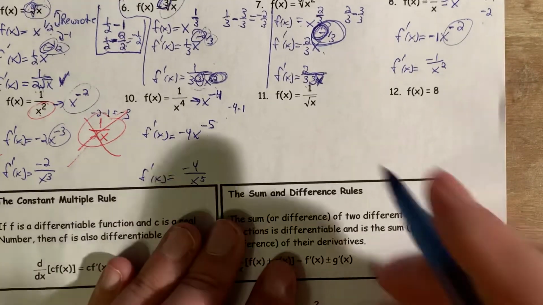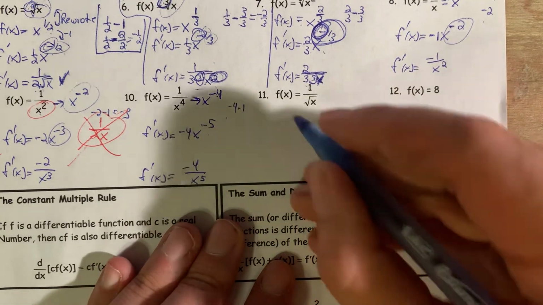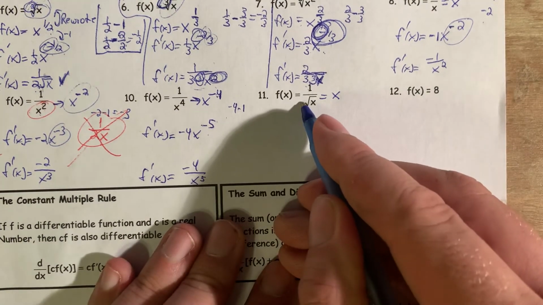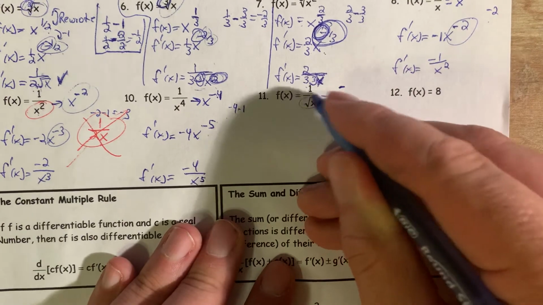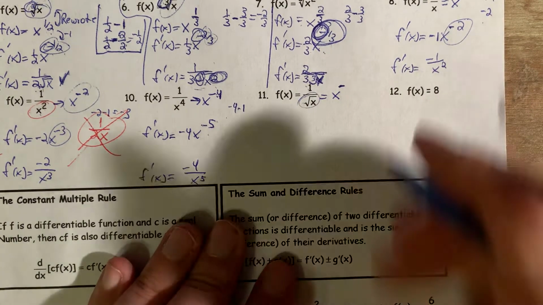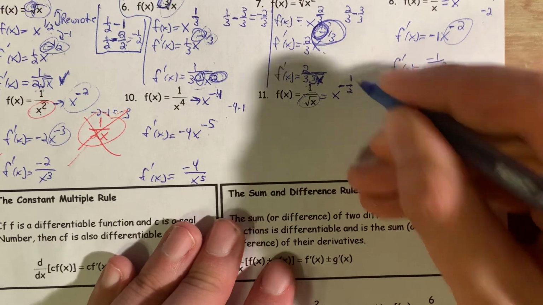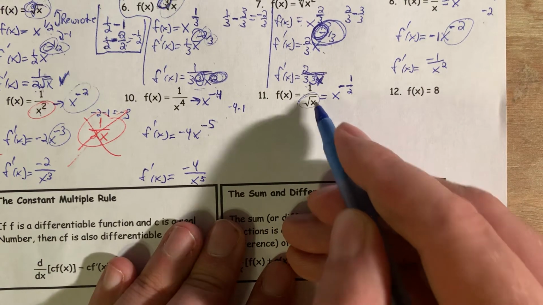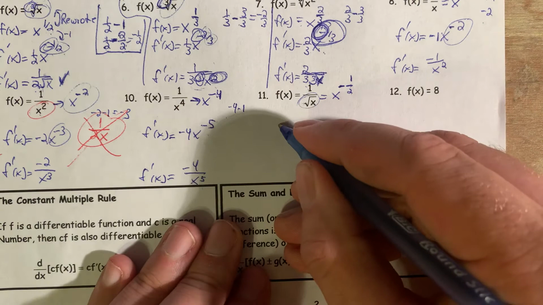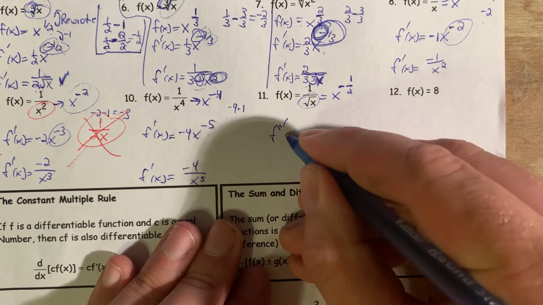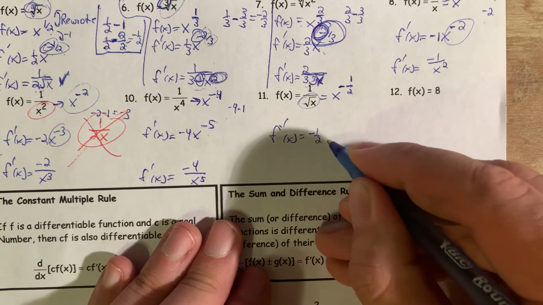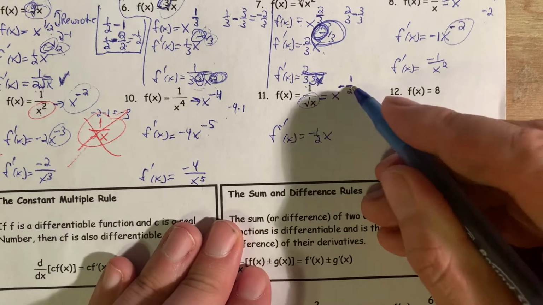This next one, how do we rewrite this as a power? This is x to the negative power because it's 1 over, and it's a fraction power because it's got a root. This is the 1/2 power. It's a square root, so that's automatically a 2, and it's x to the 1. So what is the derivative? Well, we will multiply by the power, -1/2 times x to the, we need to lower the power by 1.